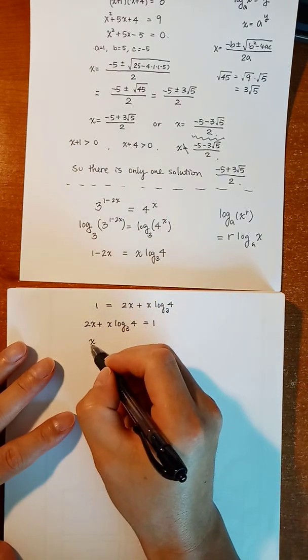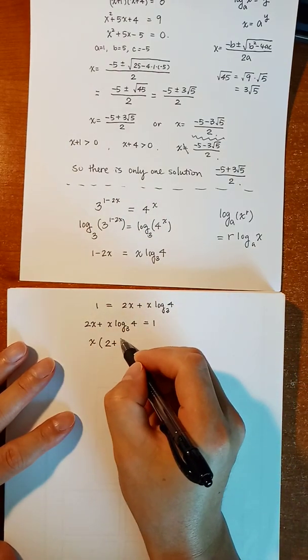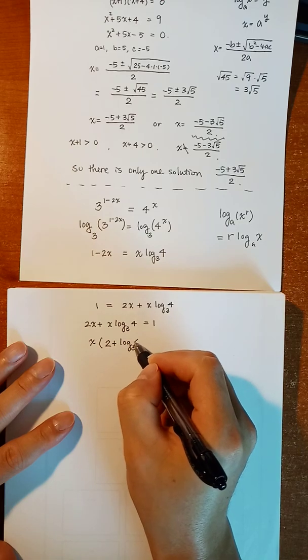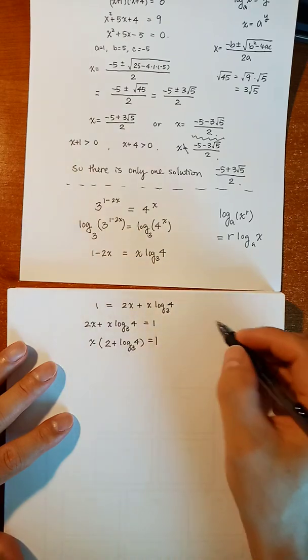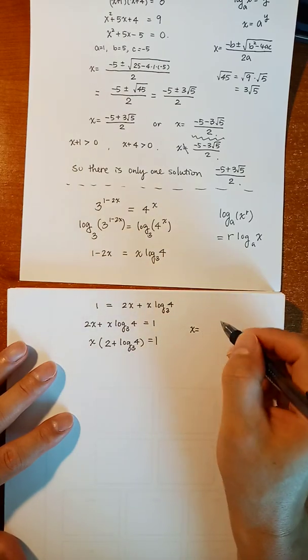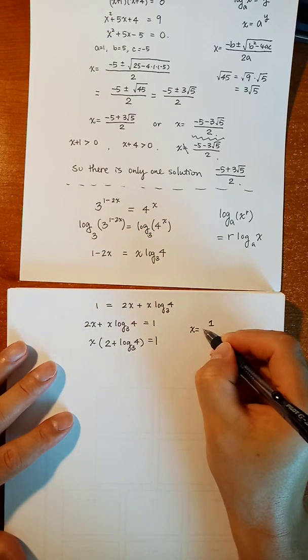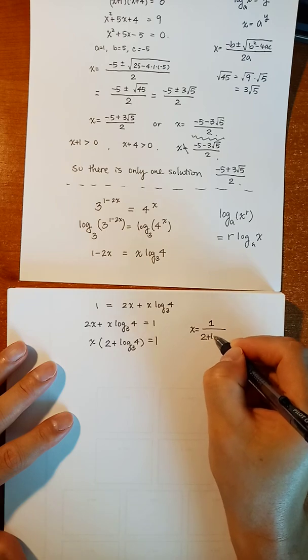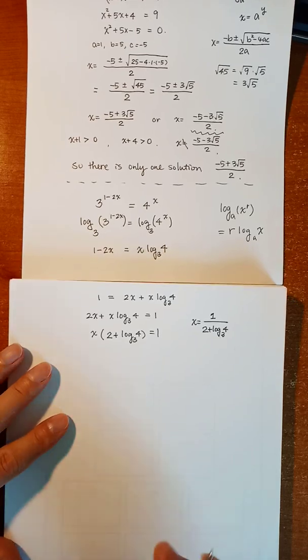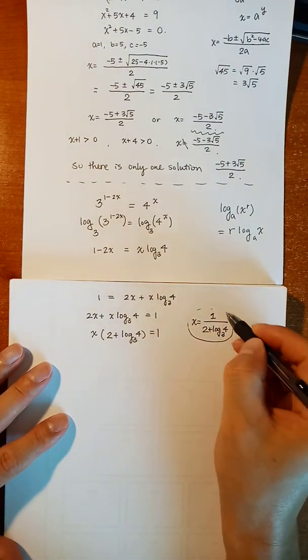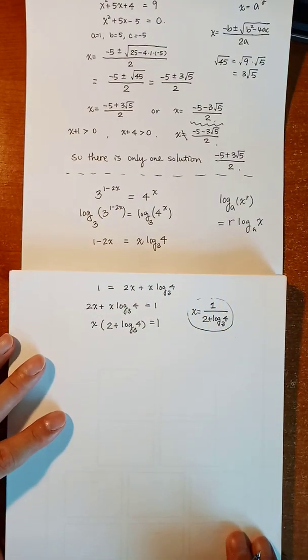And then factor out x. And then you divide this equation by the coefficient of x. So x is equal to 1 over 2 plus log base 3 of 4. Okay, so this is the answer. This is a correct answer.